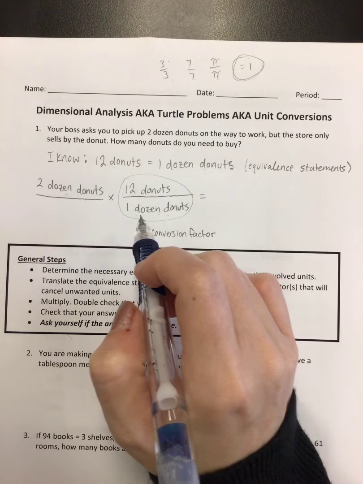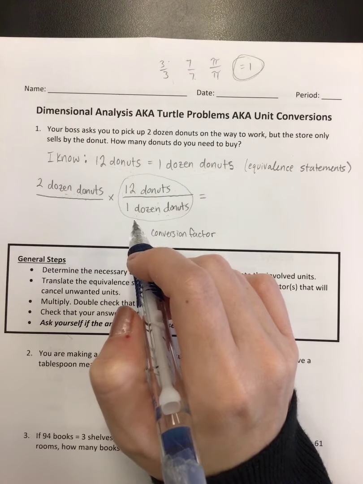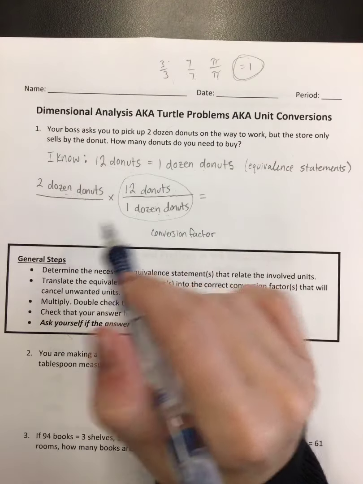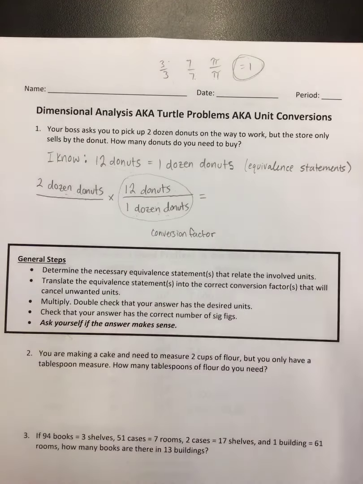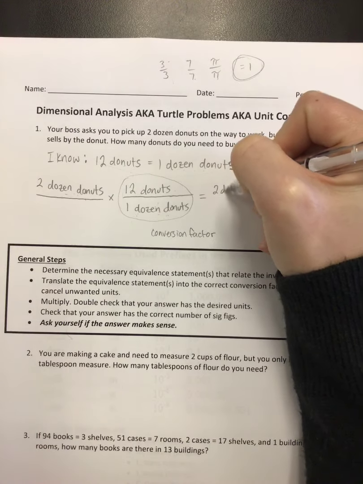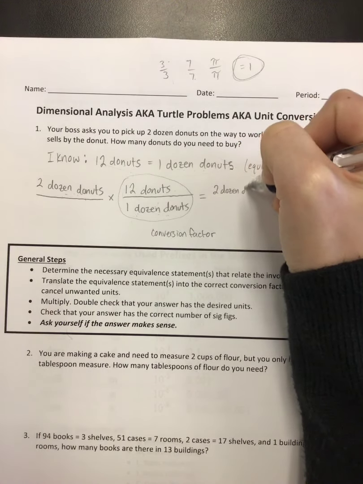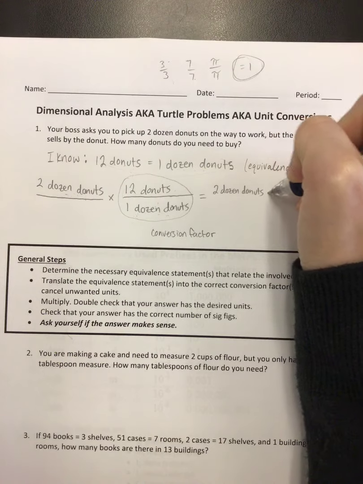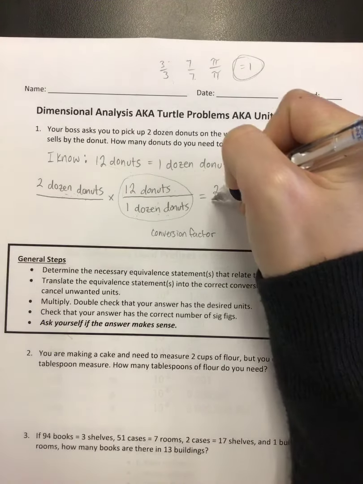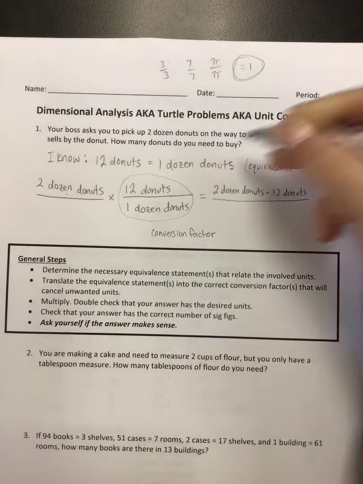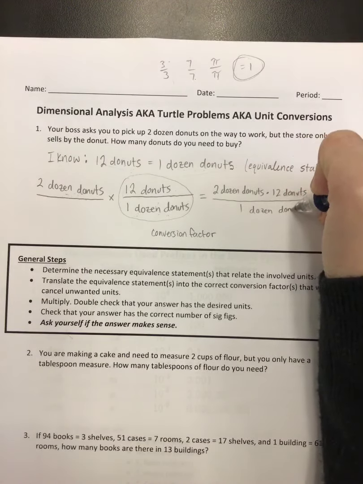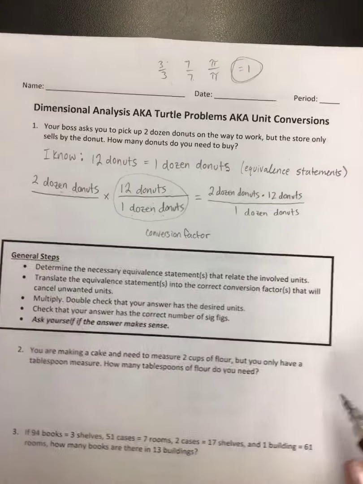You guys know from experience that whenever you multiply fractions, you just multiply all the numerators together and multiply all the denominators together. So this is really going to be 2 dozen donuts times 12 donuts over 1 dozen donuts.